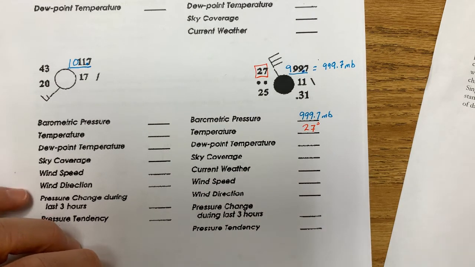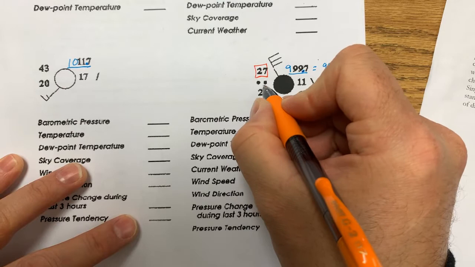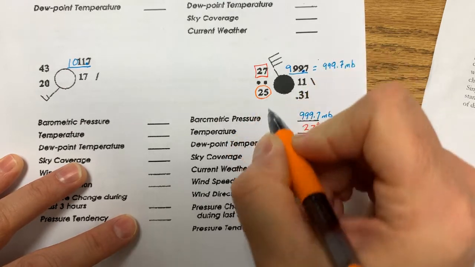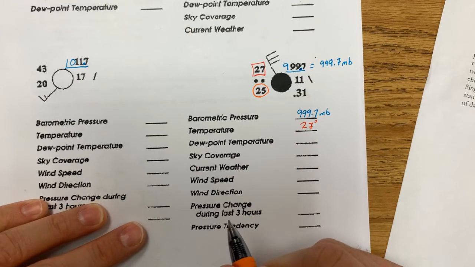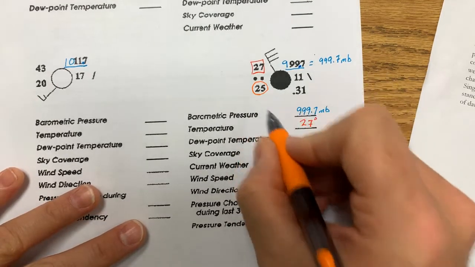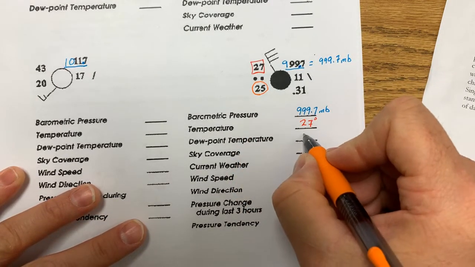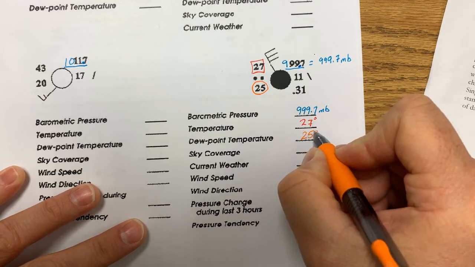Next is the dew point temperature, the temperature at which the air needs to drop for dew to start forming, for the humidity to be 100%. So that gives us an idea of how much water vapor is in the air. The dew point temperature here is 25 degrees.